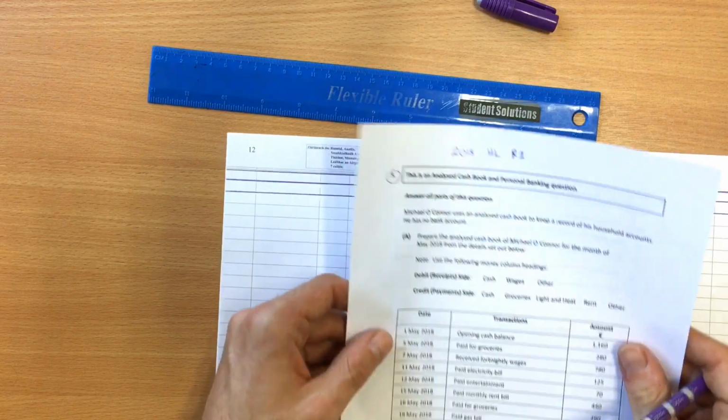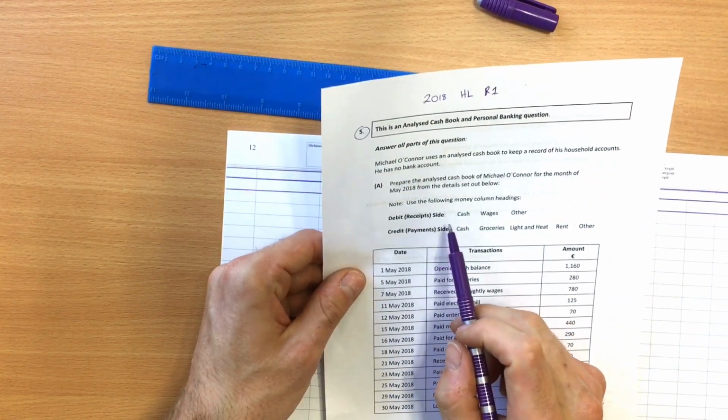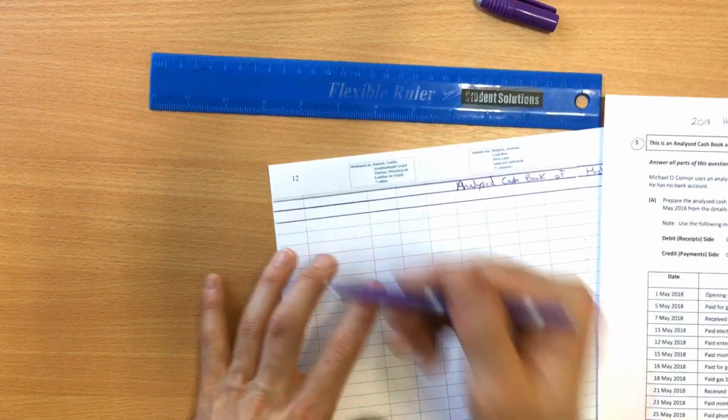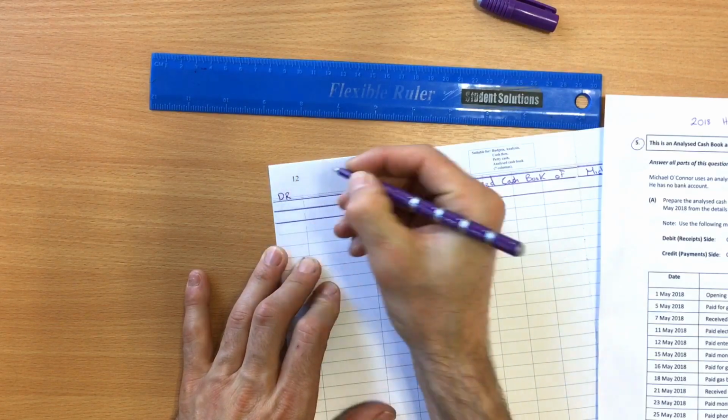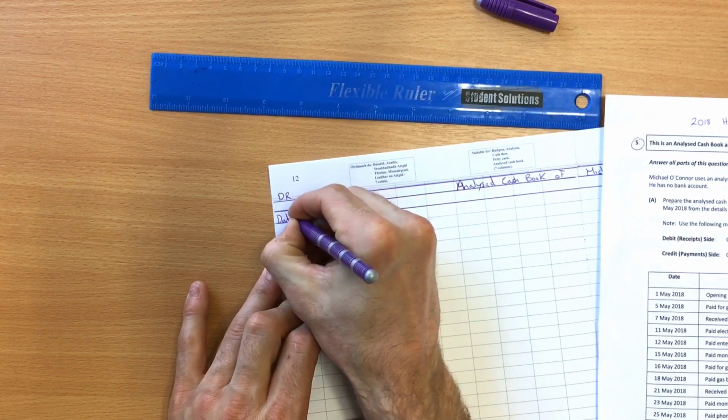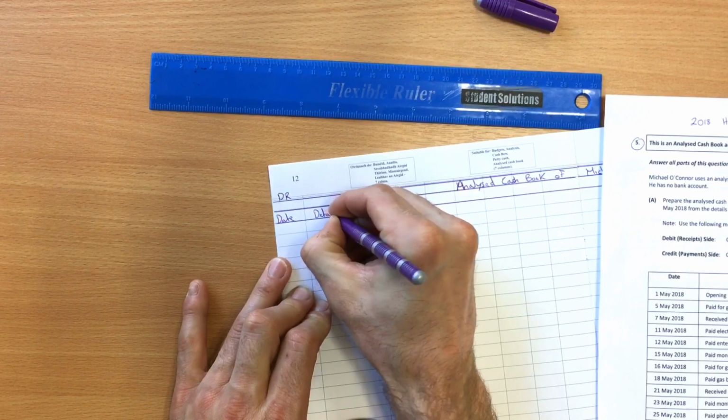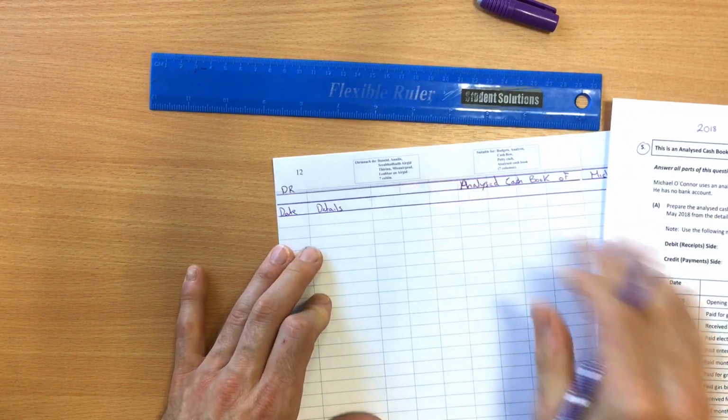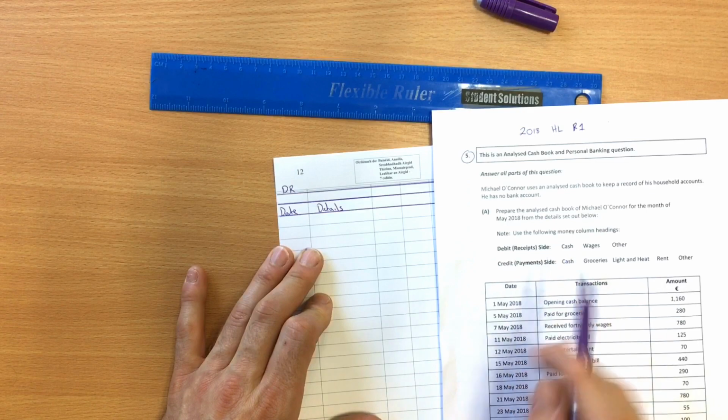Okay, and the question says use the following column headings. On the DR side, I'm going to have date, details, and then I'm going to have cash, wages, and other.